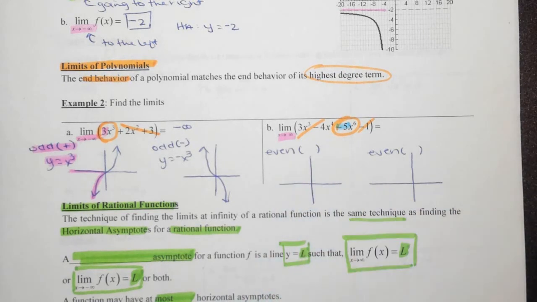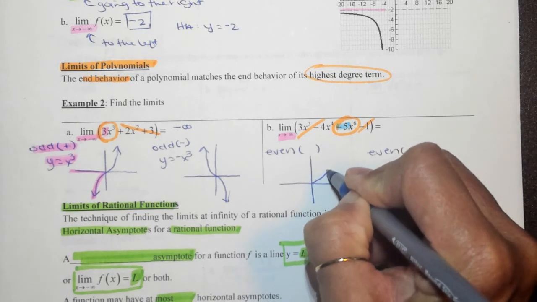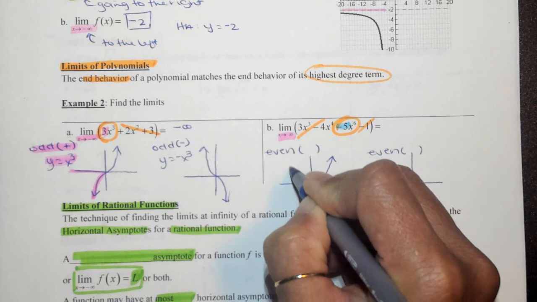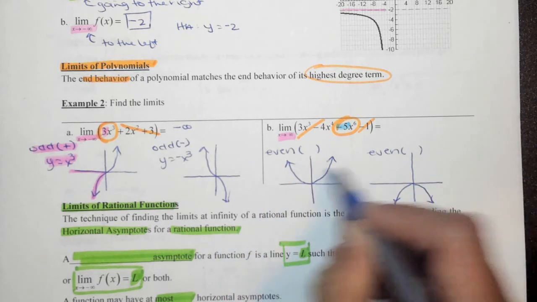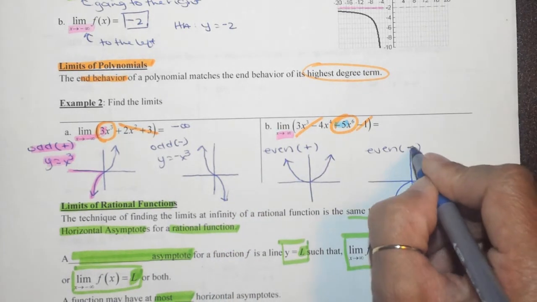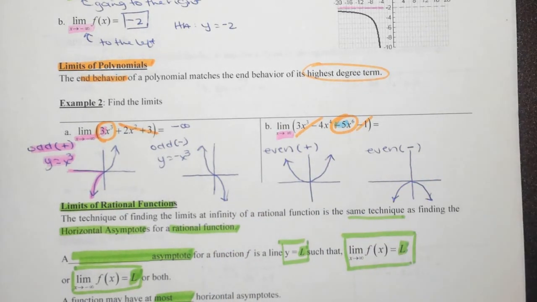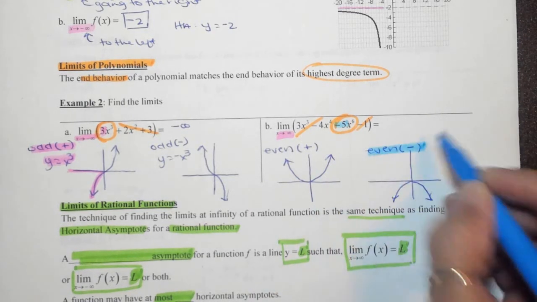The 5 doesn't really matter, it's the fact that it's negative. So here I'm going to think of the most common even degree function that I know, and that's a parabola. So we know an x squared, the behavior is like this and like this. So here, this is an even degree when my leading coefficient is positive. This is an even degree when my leading coefficient is negative. So in this case, because my leading coefficient is negative, this is what I'm looking for.